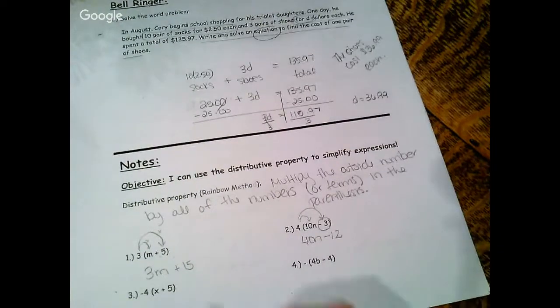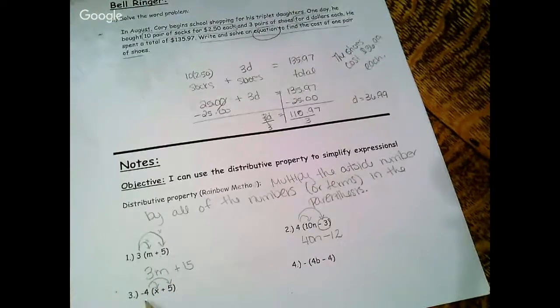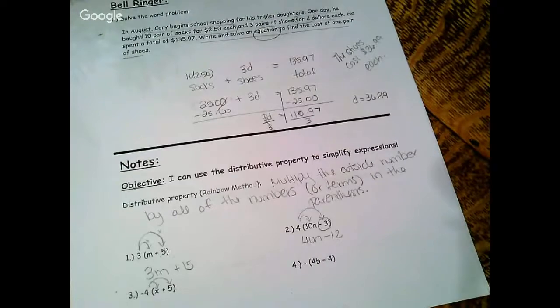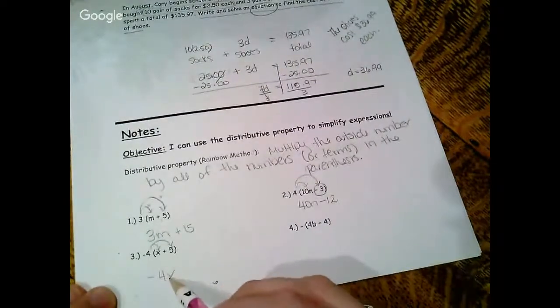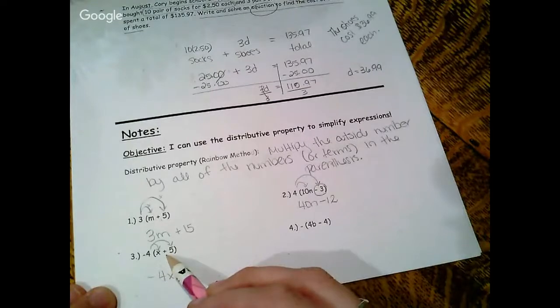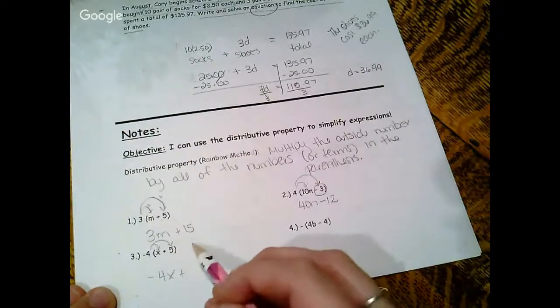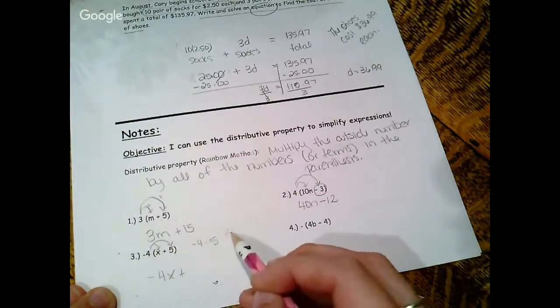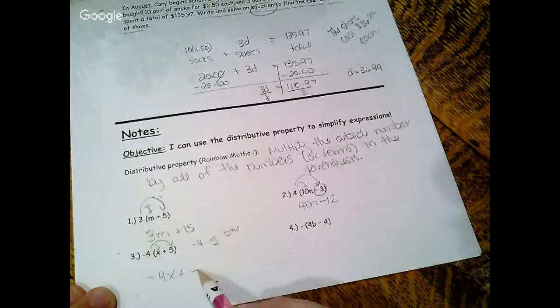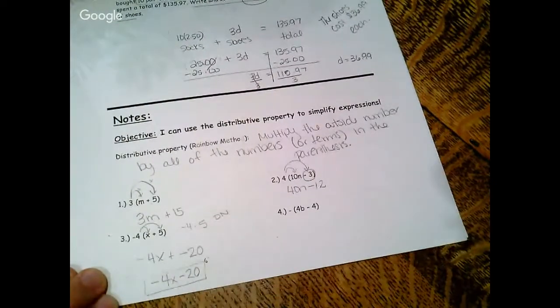Okay? Looking at the next one, we have to distribute the -4. So we have negative 4 times x, which is negative 4x. Then we have plus negative 4 times 5. Well, negative 4 times 5, they're different signs, so it's going to be negative. 4 times 5 is 20. So I can rewrite this as negative 4x minus 20, right? Because adding a negative is the same thing as subtracting a positive. So this is our final answer.